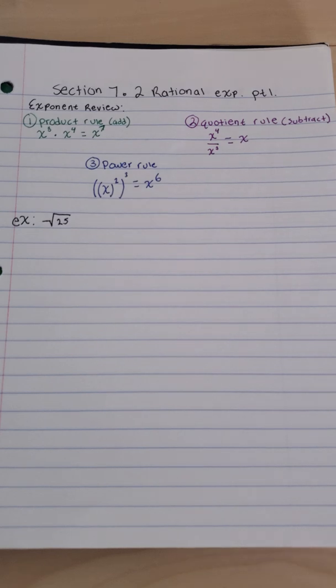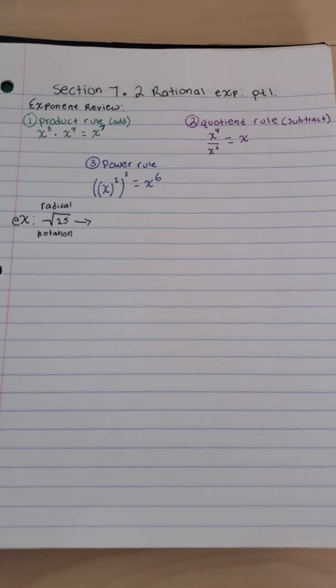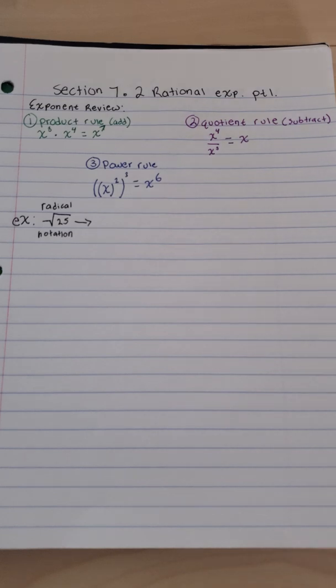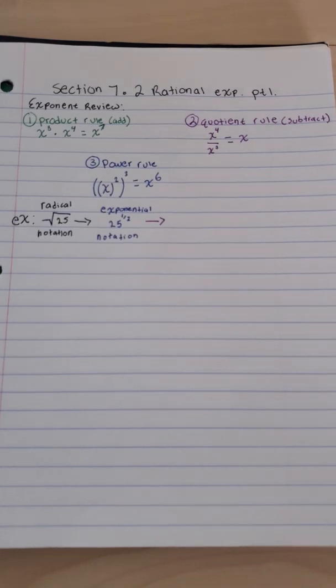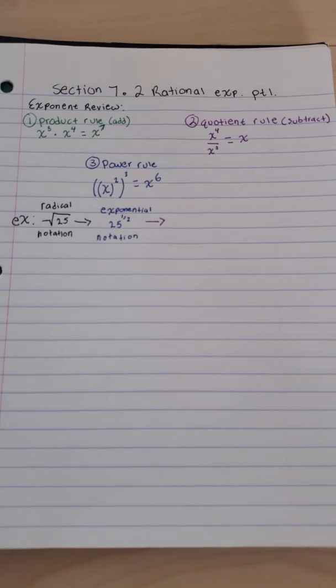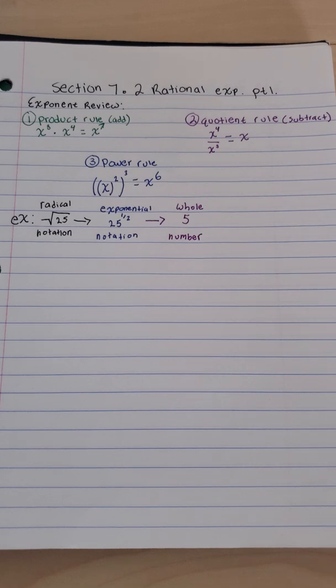So I know we've talked a little bit about exponents, but we're going to be talking about moving from radical notation to exponential notation. So radical notation is what we see typically, and you see the square root of 25 is radical notation. So we're going to move towards the exponential notation where we change the square root into a 1/2 as an exponent. And from there, we know that since these are equivalent, the square root of 25 and 25 to the 1/2 power is the same thing as 5, which is just a whole number.